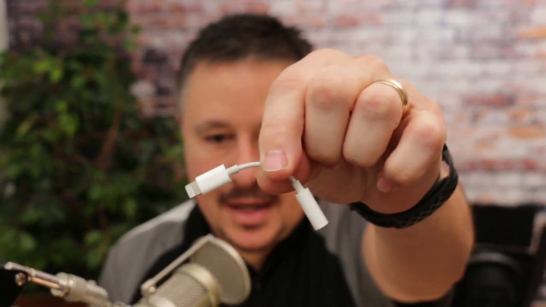And the answer is, on the newer iPhones, they don't have an audio jack, so you need to spend $9 at the Apple Store and get one of these. Okay, so the little dongle, there you go. Get the little dongle like that.